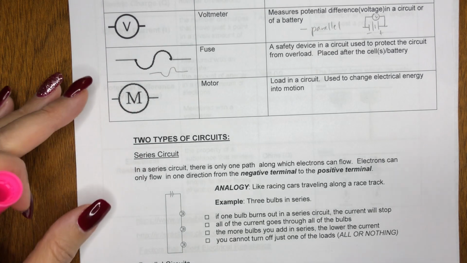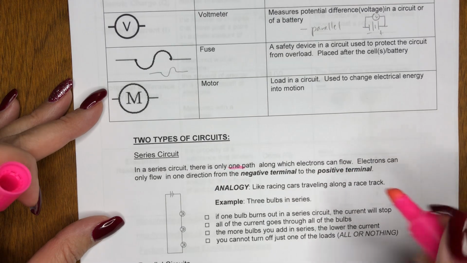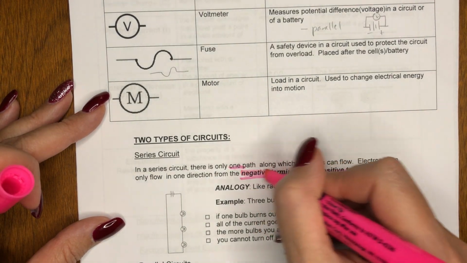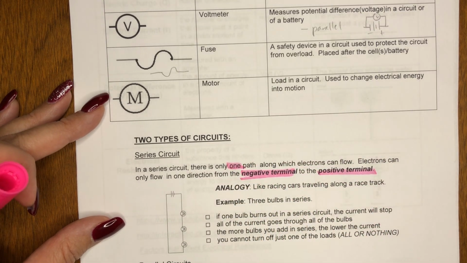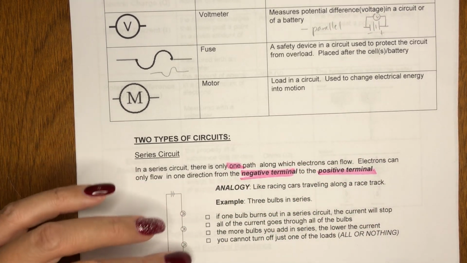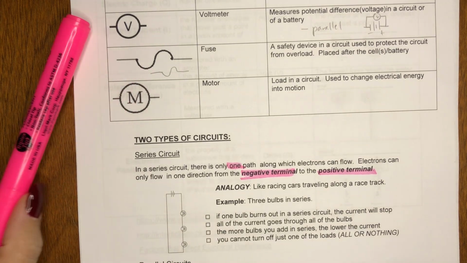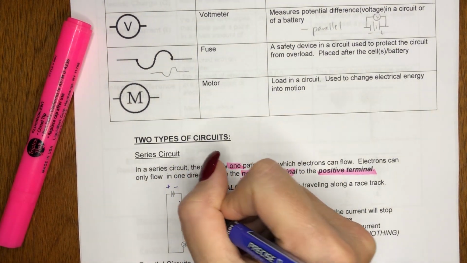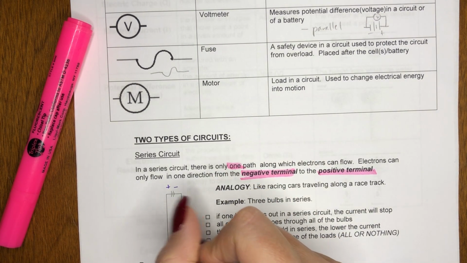The electrons flow in one direction from the negative to the positive terminal. So here's a picture of a series circuit. We see that the electrons are flowing. This is the negative terminal, this is the positive terminal, and they're going to flow this way around the circuit.